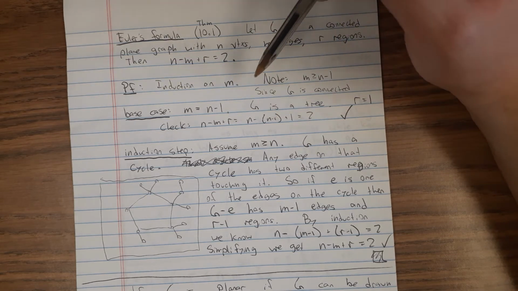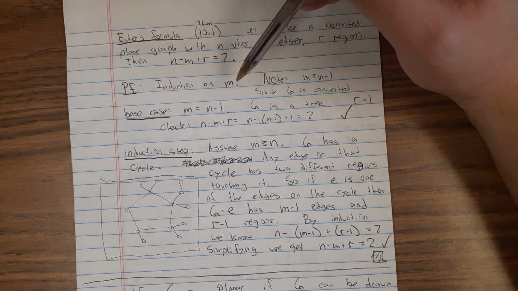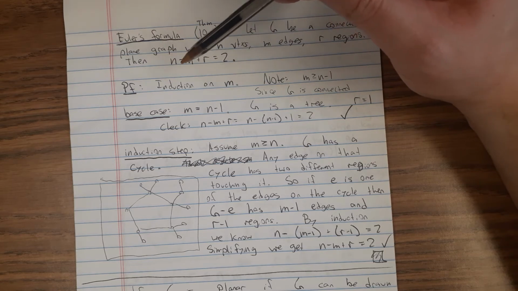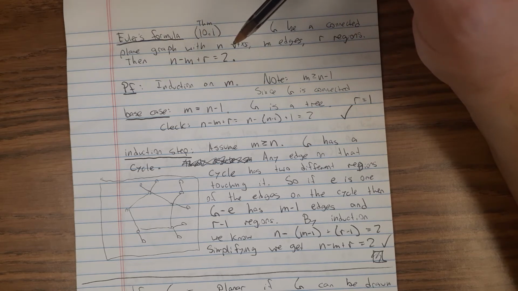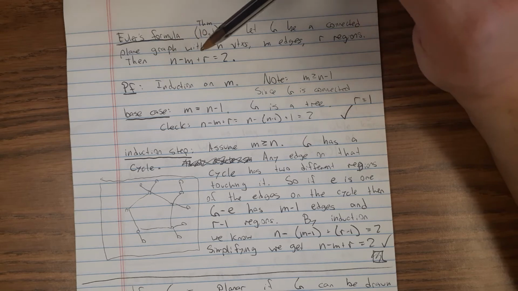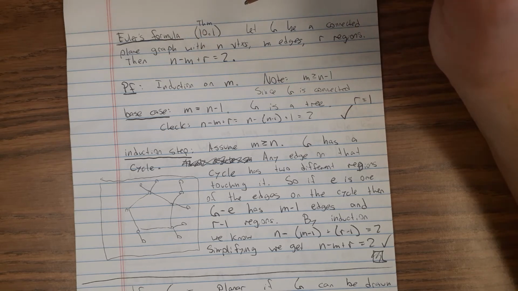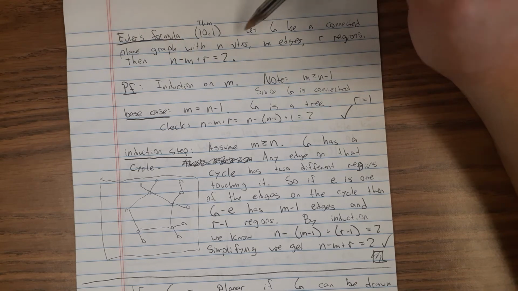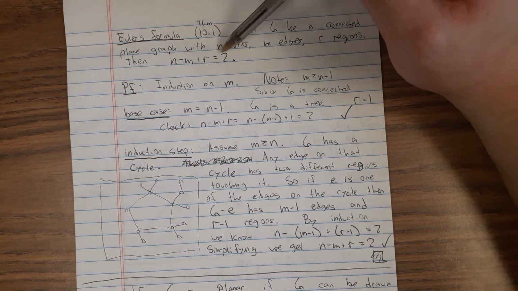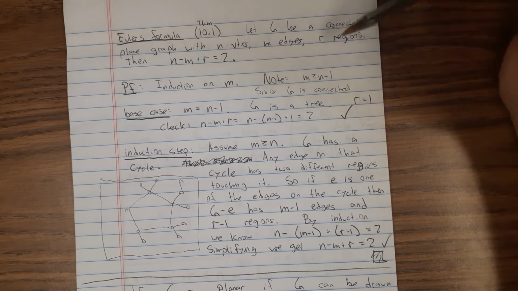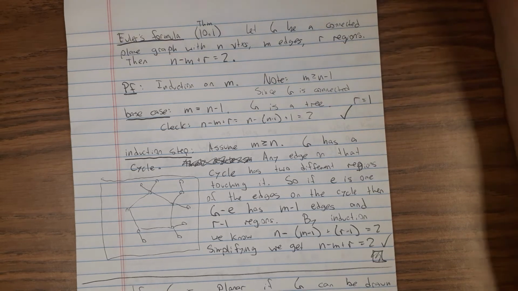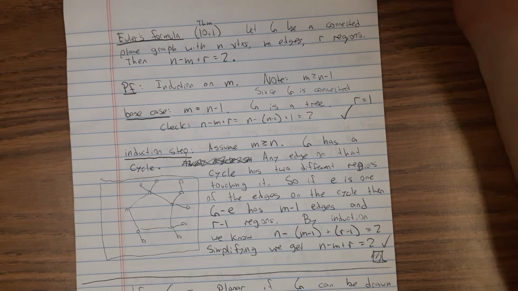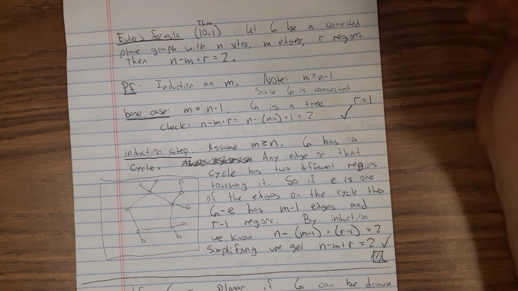And so when I say induction on m, I mean the other variables could be anything. Like n could be anything and r could be anything. Well, anything that makes sense, right? Like we're talking about a graph with n vertices, so n is an integer that's at least 1, and r is an integer that's at least 1. But other than that, they could be anything. And we're going to do induction on m.